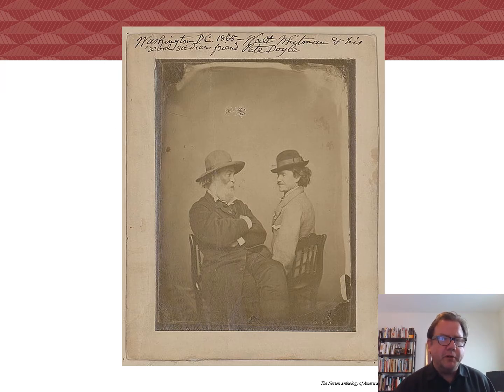Here's Whitman pictured with a rebel soldier, a friend of his, I guess, in 1865. Whitman served on the Union side. Of course, there's a lot of discussion about the Civil War at this time and how we should remember it.